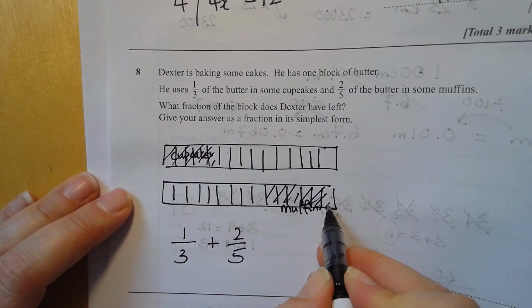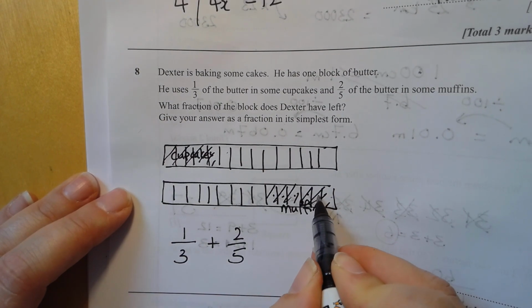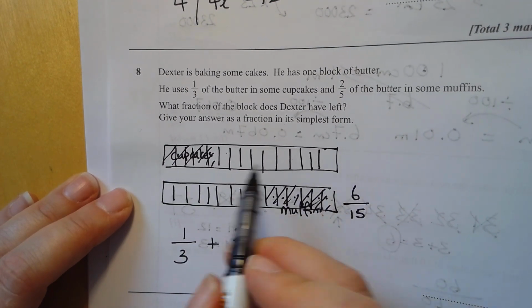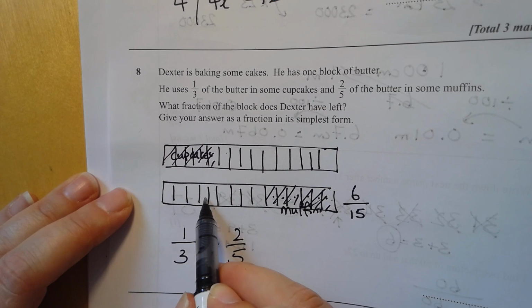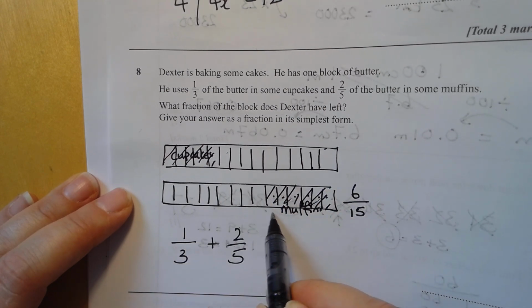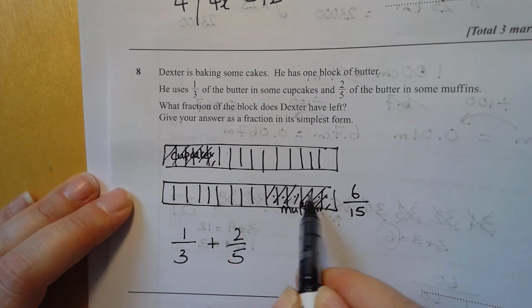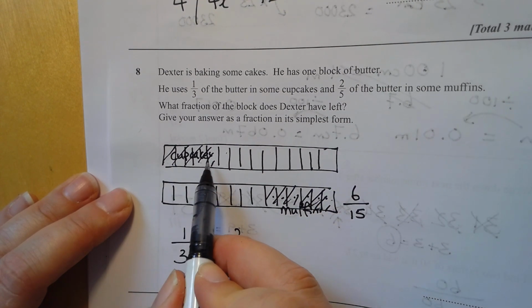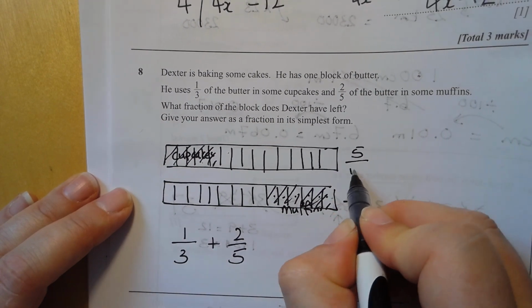And how many muffin pieces do we have? 1, 2, 3, 4, 5, 6. So we have 6, 15, because they're actually 15 altogether. 1, 2, 3, 4, 5, 6, 7, 8, 9, 10, 11, 12, 13, 14, 15. I have 3 sections, each with 5 in it. I have 15 pieces. Here I have 1, 2, 3, 4, 5 pieces, 15.